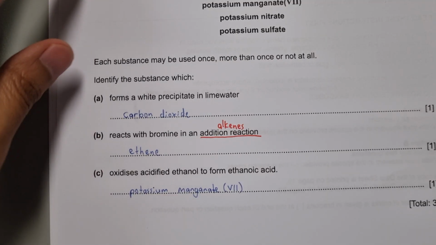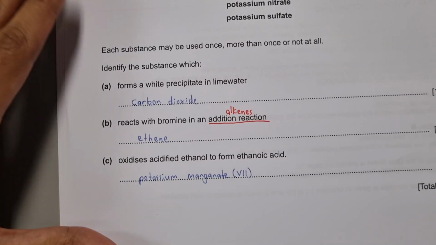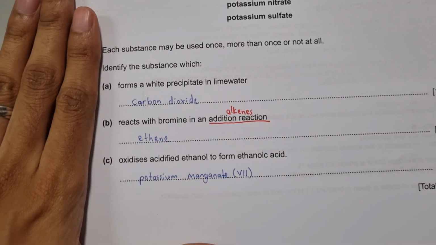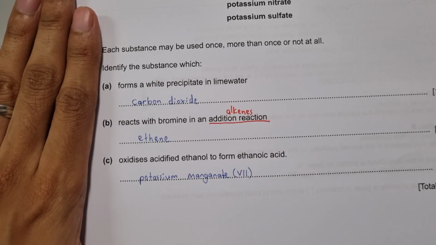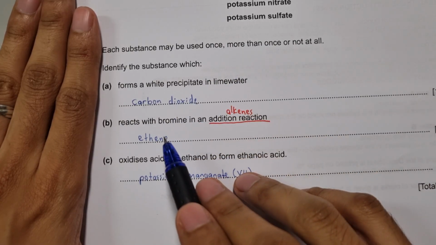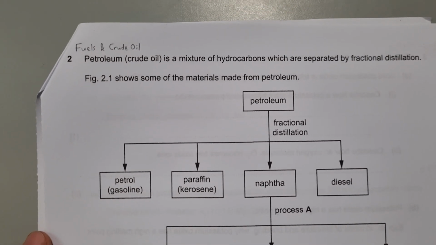Alright. As you can see, for this first question, a general question, it covers quite a few topics. There's redox, oxidizing agent, reducing agent, there's qualitative analysis, and also organic chemistry. Alright, now question 2.